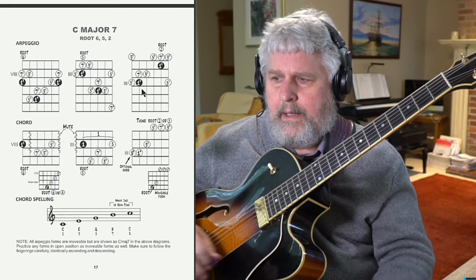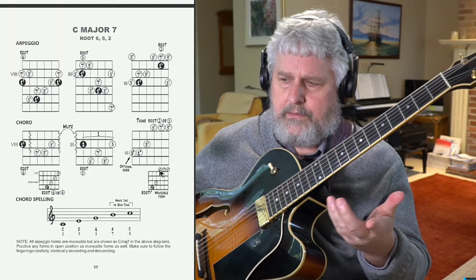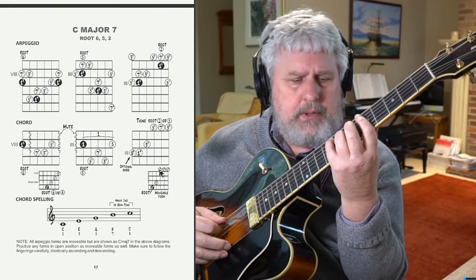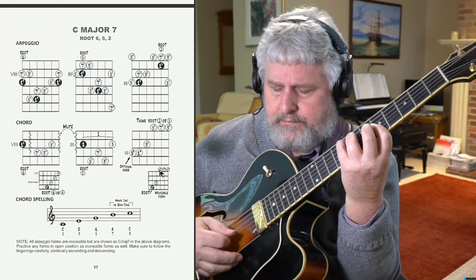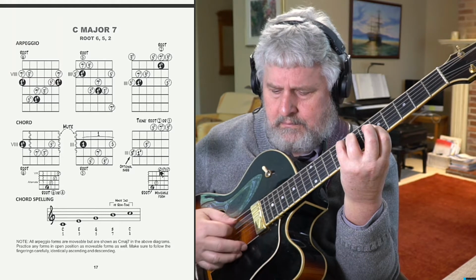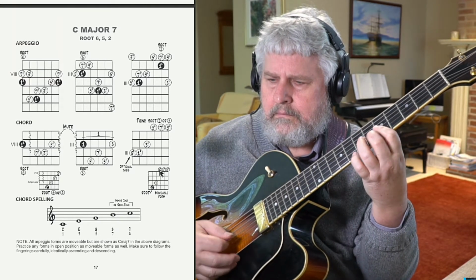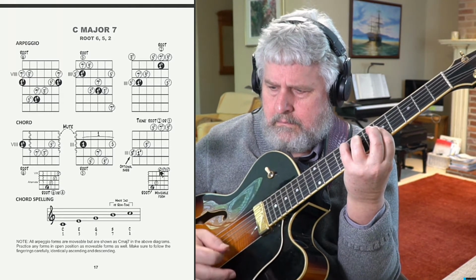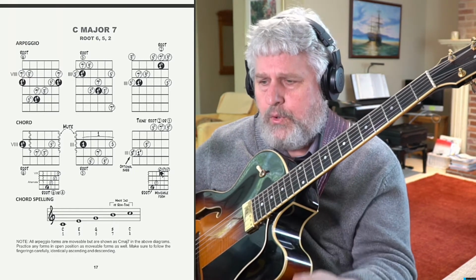And this little diagram here is telling you that when you move that chord up the fretboard, for instance, here's an example of it as an F major seven chord.